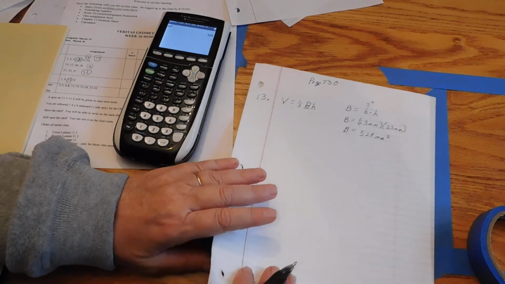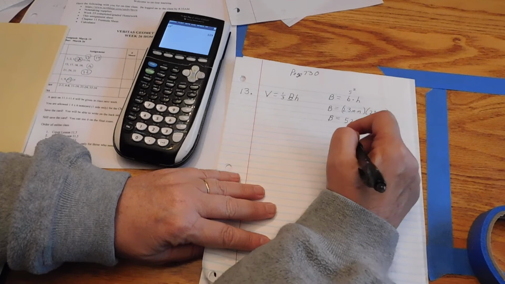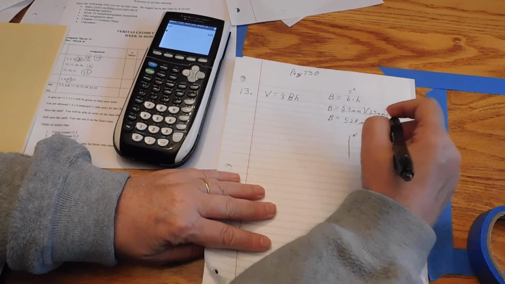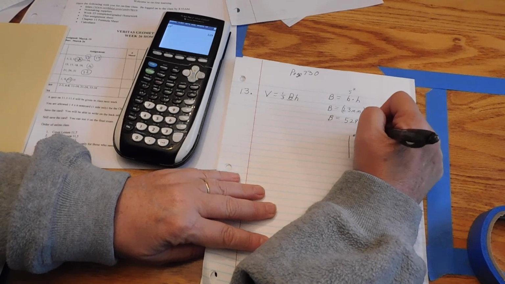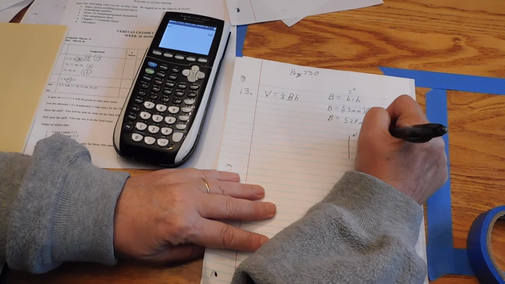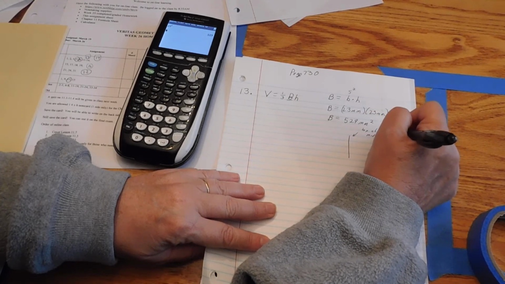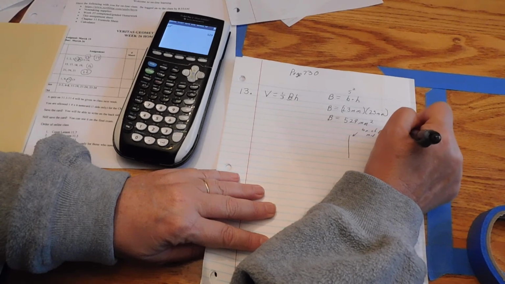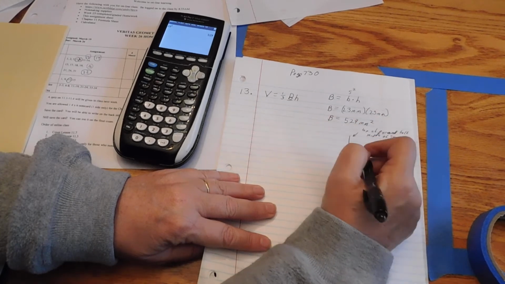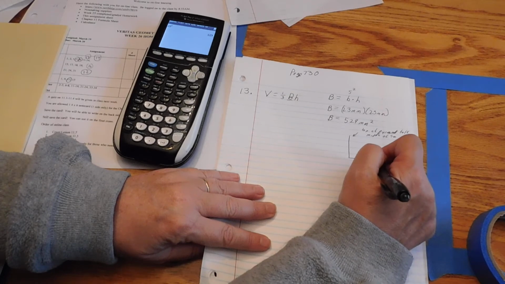Now we're going to do the height. This is where the tough part comes in. So here's what I want you to visualize. I'm going to draw a triangle. This line here is going to be from the top of the pyramid to the middle of the square. That's the height.